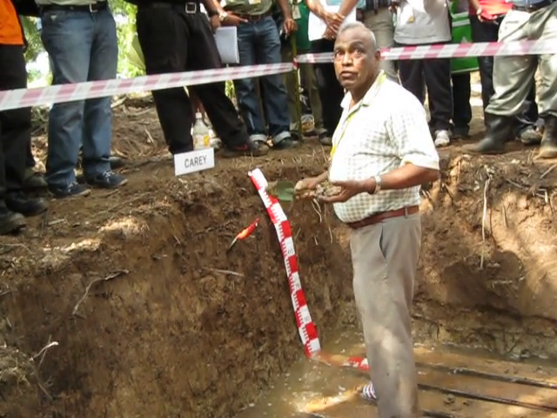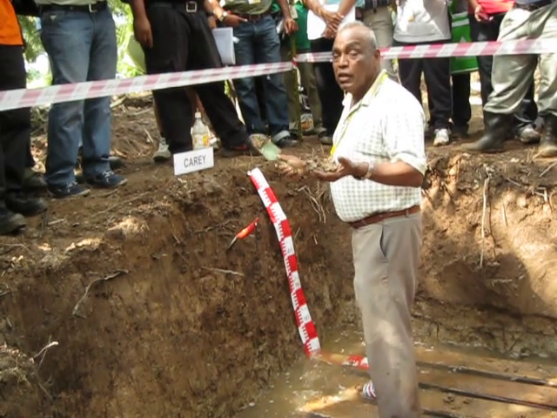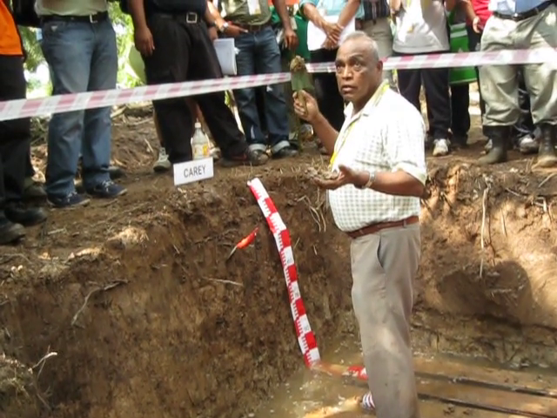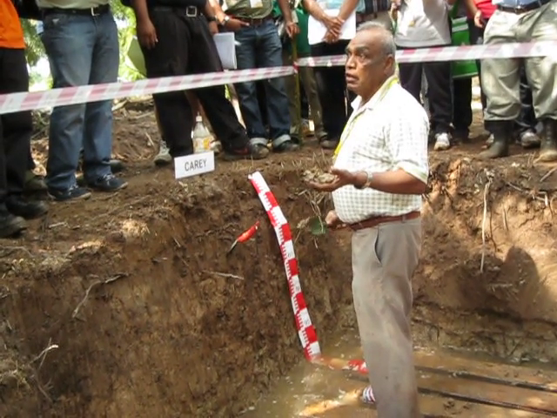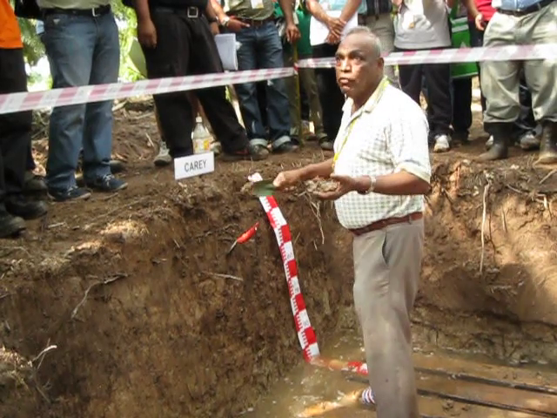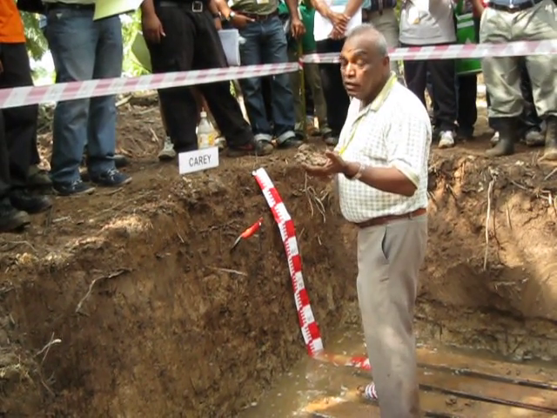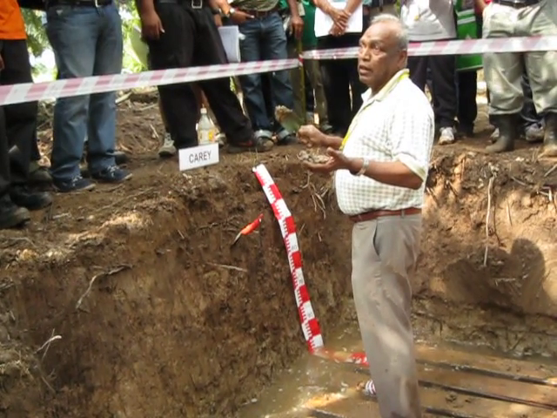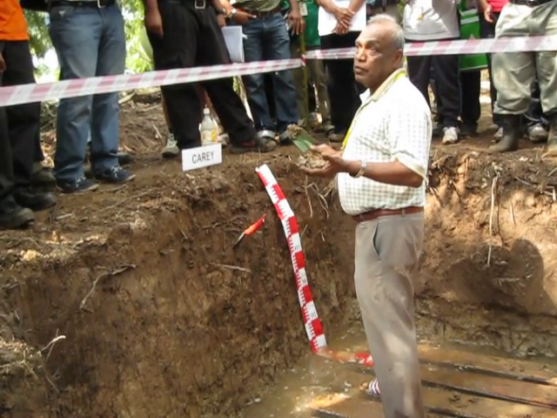Because jarosite, as I explained in the lectures, indicates that this soil has a pH of less than 3.5. Now we cannot go around every pit and measure like that. Very difficult. So when we see jarosite, we assume that the pH is below 3.5.